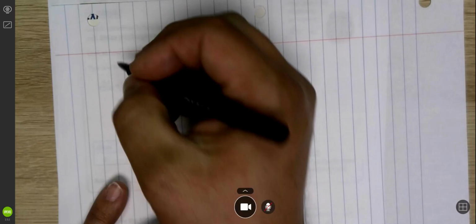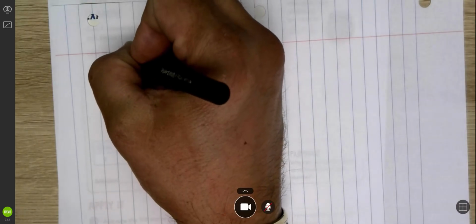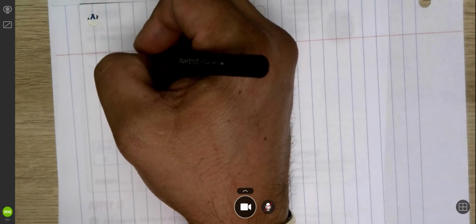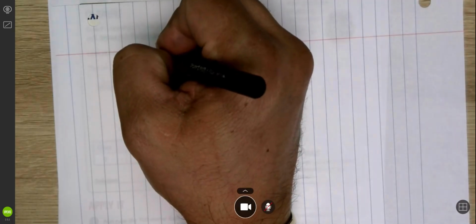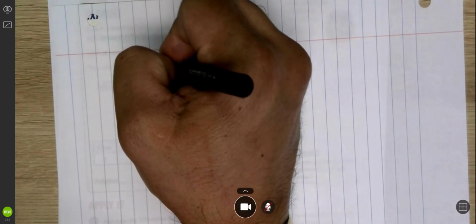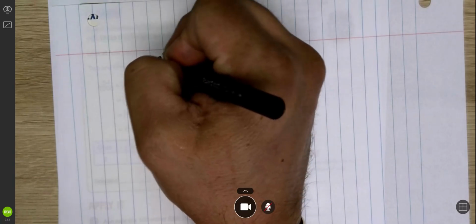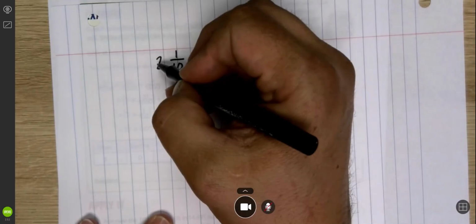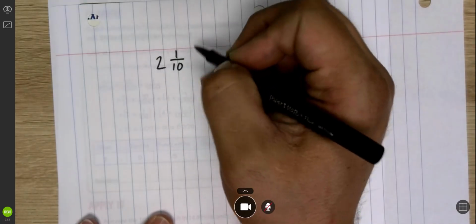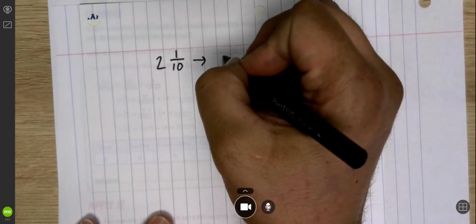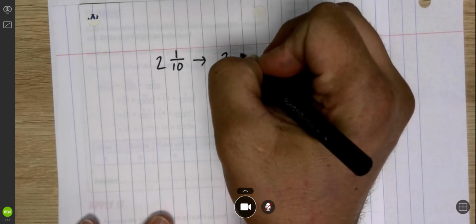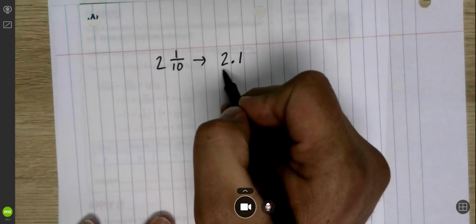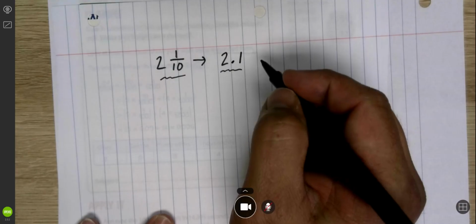Real quick, just like in fourth grade when you did mixed numbers, this right here, like 2 and 1/10, right? That would be 2 wholes and then the fraction 1/10. So that is 2 and 1 in the tenths place value. You didn't necessarily realize it at the time, but these are the same thing.